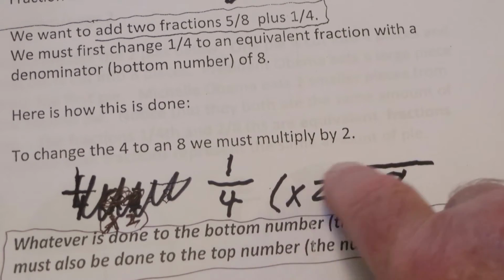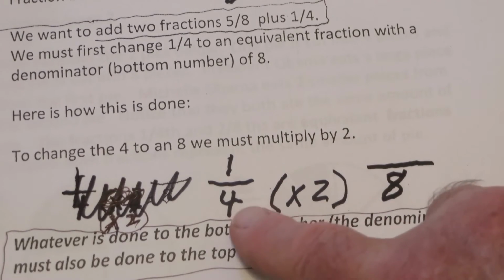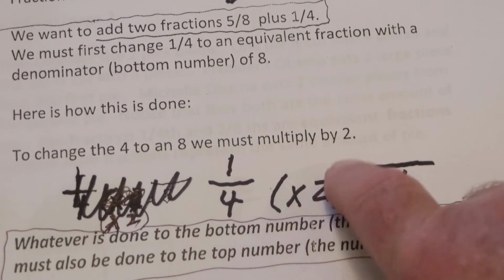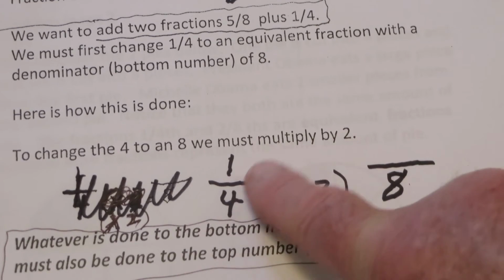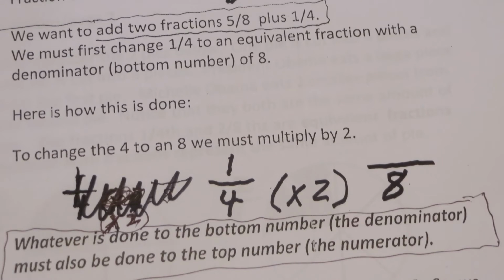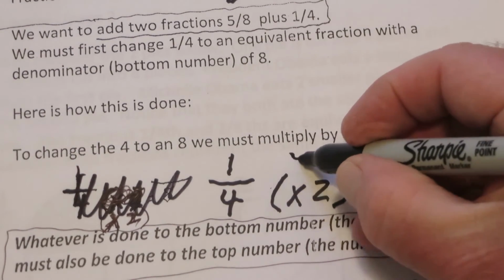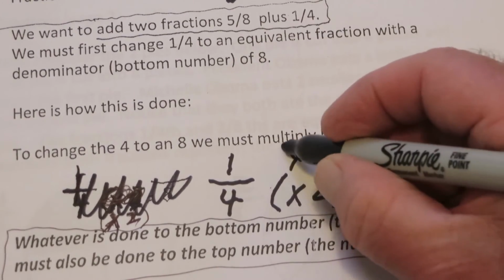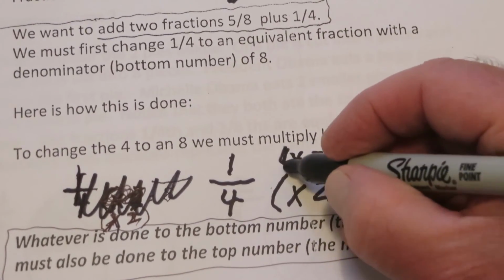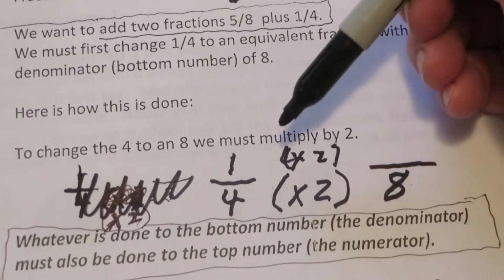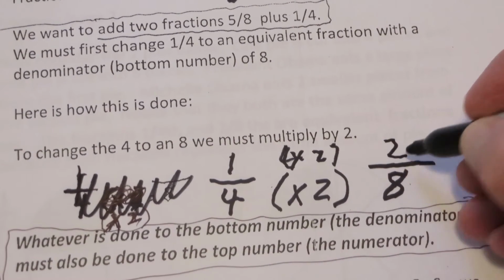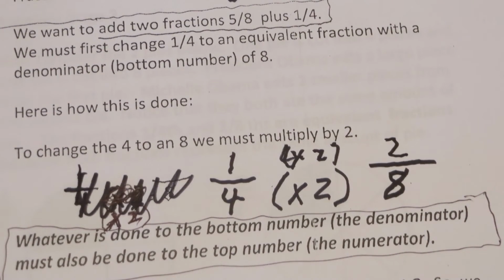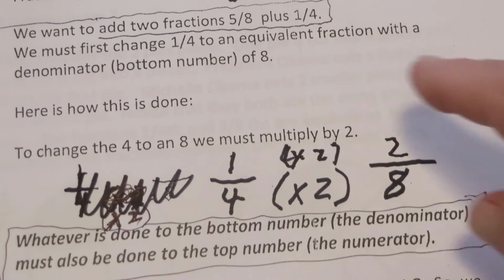In order for this to become an equivalent fraction, whatever we do on the bottom, we have to do on the top. So on the bottom, we multiplied by 2 to get 8. So that means we also have to multiply by 2 on the top. So we take 1 times 2 is 2. Now we've successfully created an equivalent fraction to 1/4.